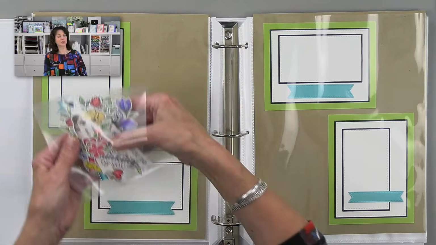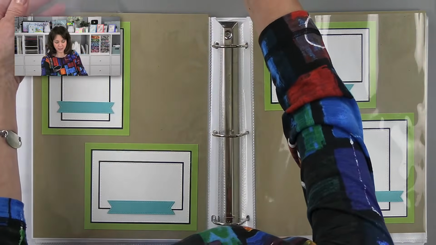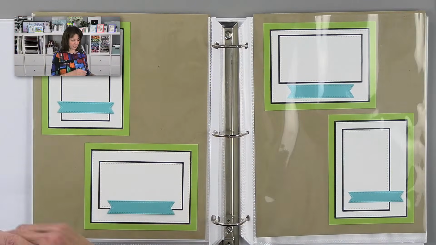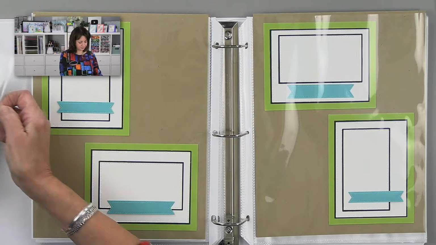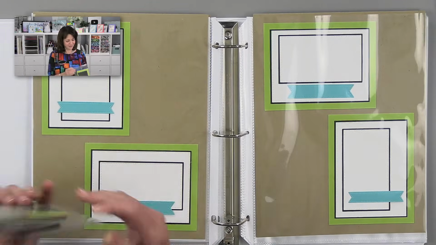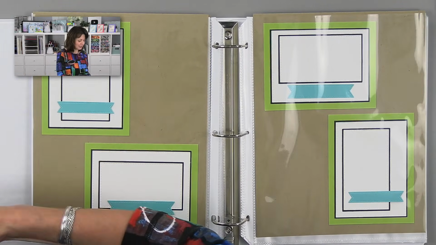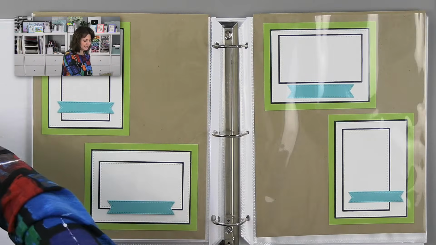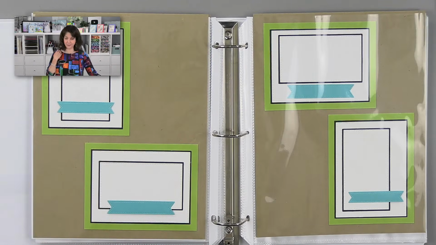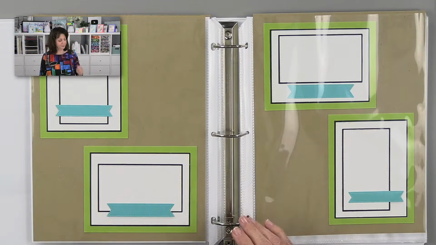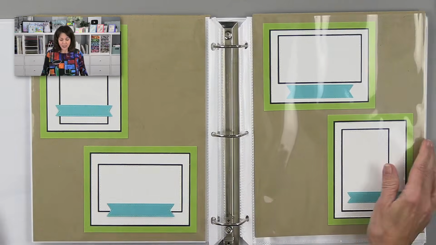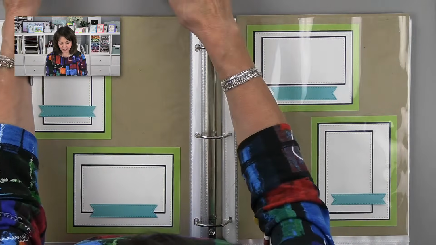Then I also want to show you a quick way that you can stamp and cut a lot of these flag panels. And I also want to show you, I have so much to show you today, some ideas for the cover plates and mixing and matching them with master layouts too.